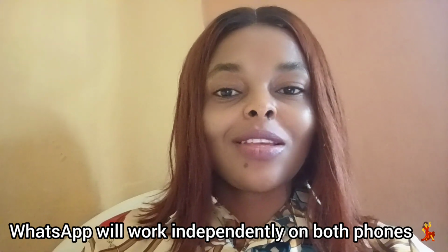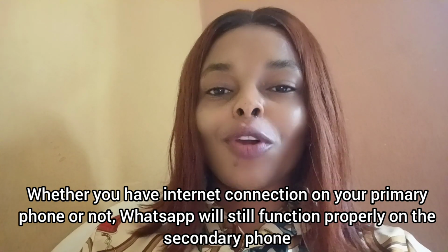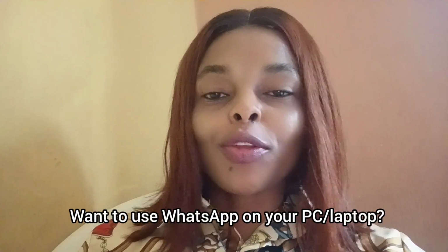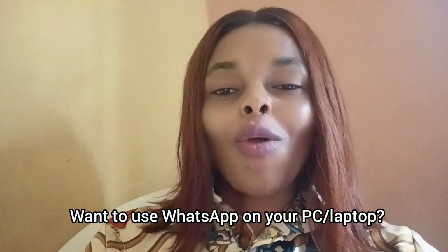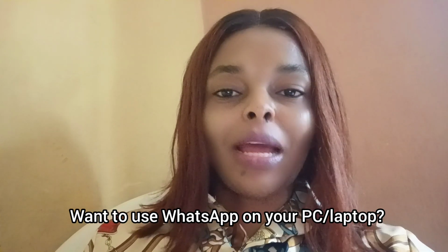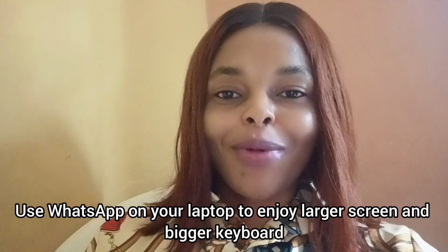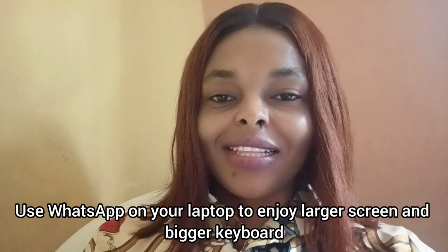The good news is, whether you have internet connection or not, this WhatsApp will still function properly. If you want to use WhatsApp on your laptop, this is the way to go. Simply link your WhatsApp from your phone to your laptop, and you can use WhatsApp on your laptop as well. In this way, you enjoy a larger screen and a larger keyboard.